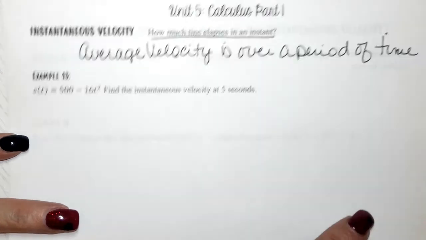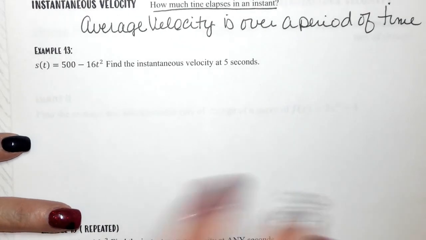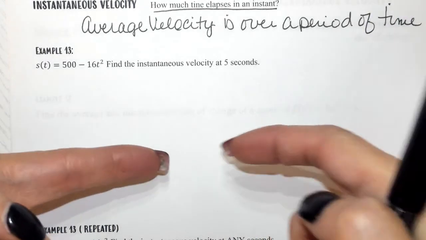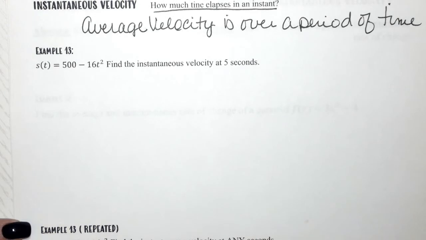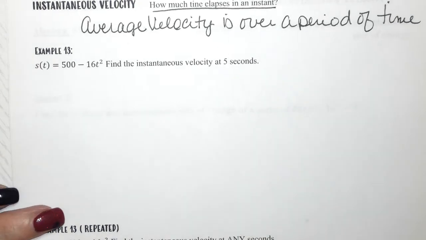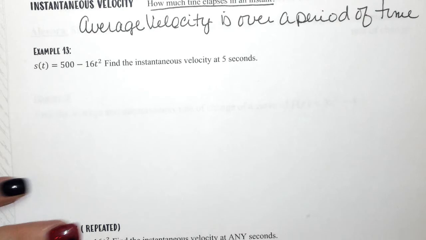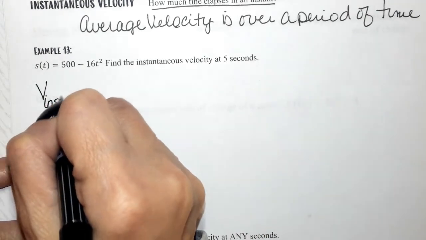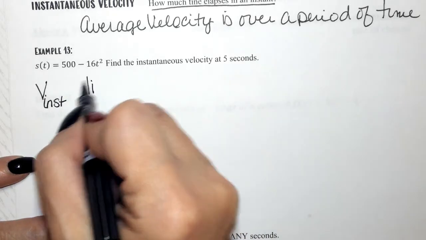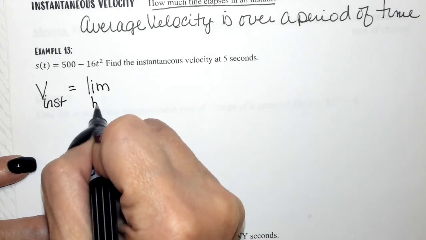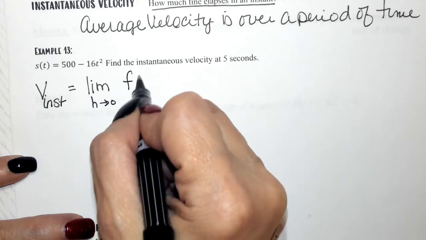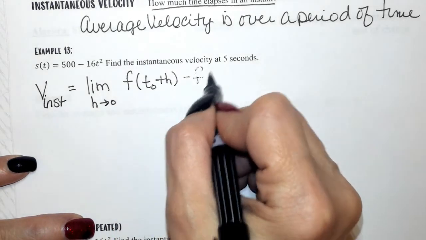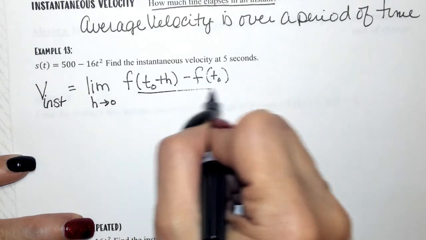Now the stakes have changed. Now we've got a different scenario. Now we've got a limit. I need to know, as I come in from the left and I come at the right, what's that instantaneous velocity? So now I can't just find the slope. I've got to do a limit. So we're going to call this velocity instantaneous, and we're just going to say the limit as h approaches 0 of f of t naught plus h minus f of t naught, all over h.